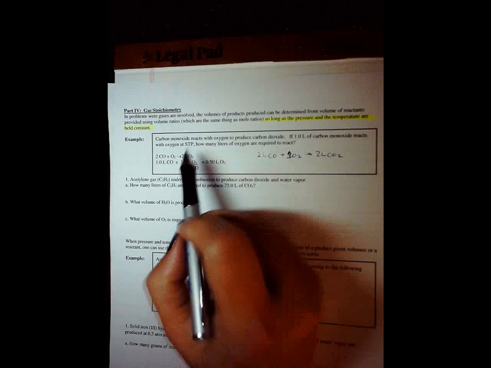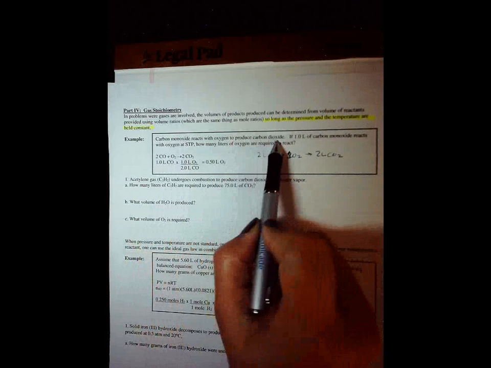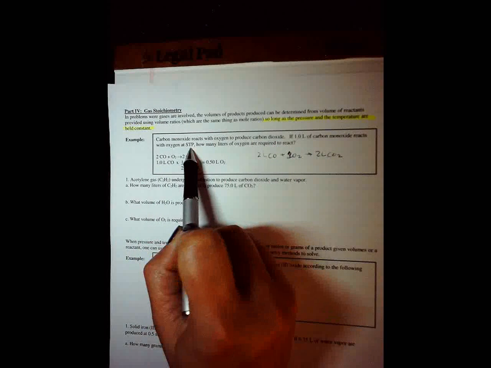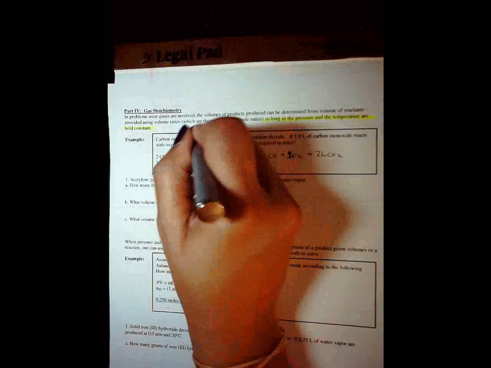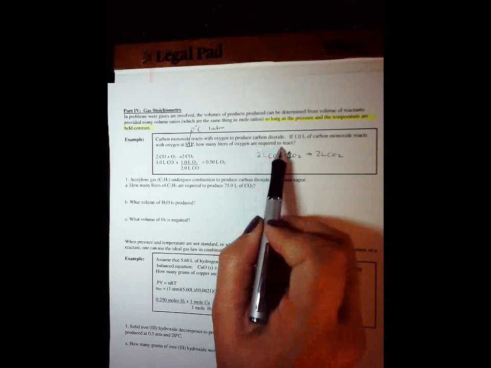Okay, and so that makes life really easy for this sample problem that's down here. Let's look at what they're asking in this question. In this question, they're telling you that carbon monoxide reacts with oxygen to produce carbon dioxide. If 1 liter of carbon monoxide reacts with oxygen at STP, and by the way, what does STP stand for? What does that mean? That's 0 degrees Celsius and 1 atmosphere? How many liters of oxygen are required to react?